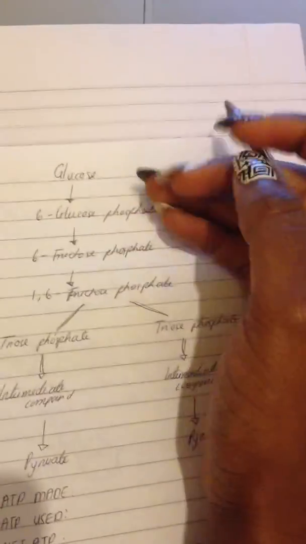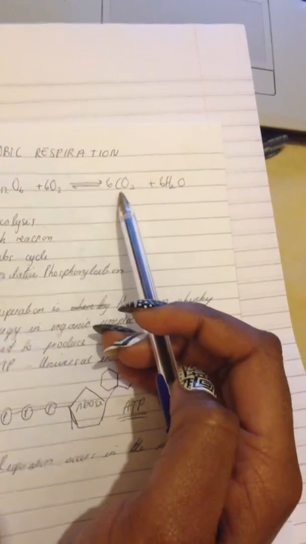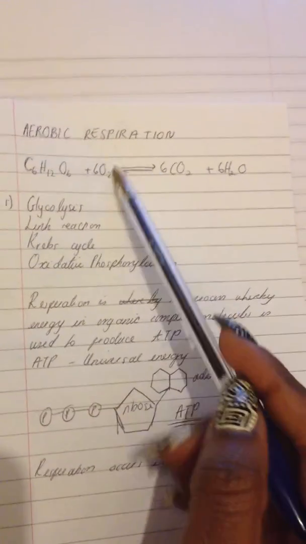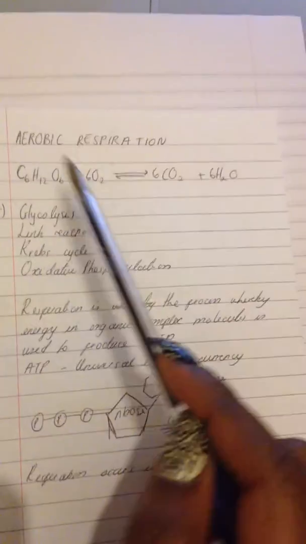Okay, so we've got glucose, like it says in our equation here. Glucose plus 6 moles of oxygen gives us 6 moles of carbon dioxide and water. If you notice here as well, it's a reversible reaction. Carbon dioxide and H2O will give us glucose and oxygen, which is the equation of photosynthesis, which I'll go into another time.